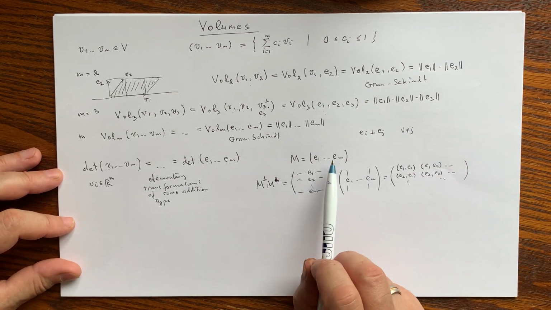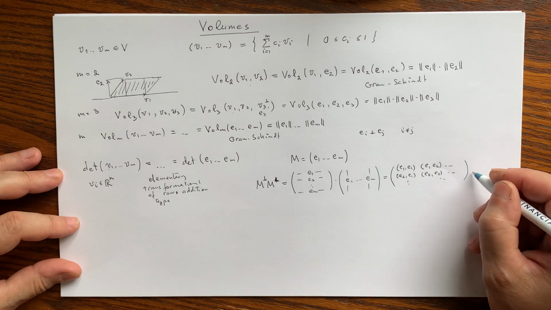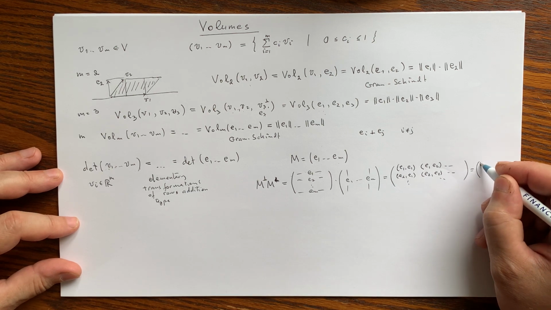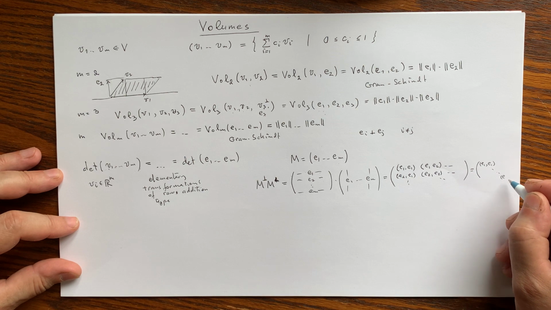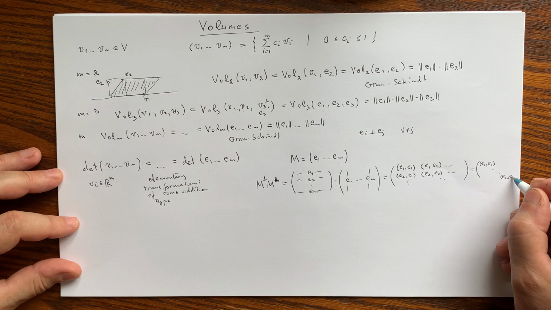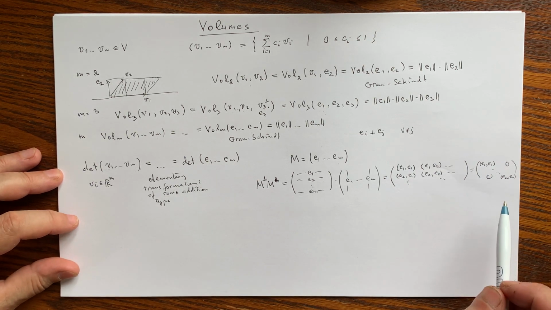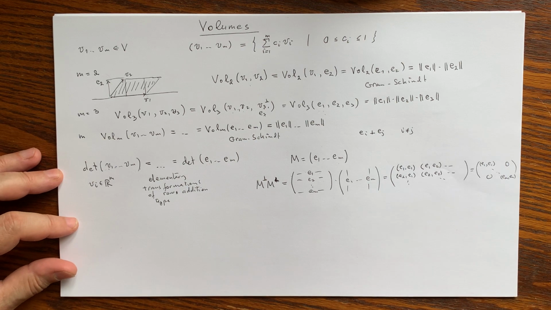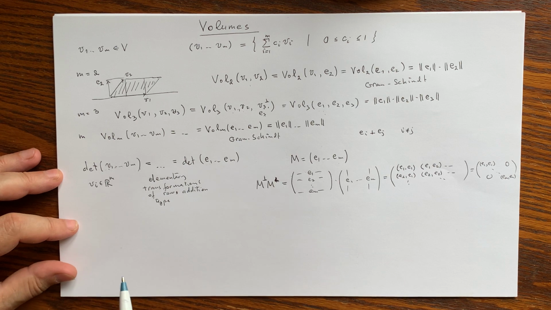But because our E_i vectors are orthogonal to each other, all off-diagonal entries in this product will be 0. So what we'll have is just a diagonal matrix with these scalar squares on the diagonal. And these scalar squares are nothing but squares of the norms.